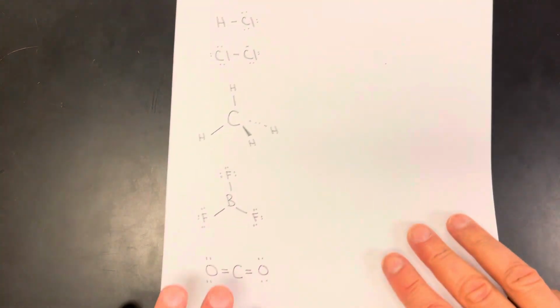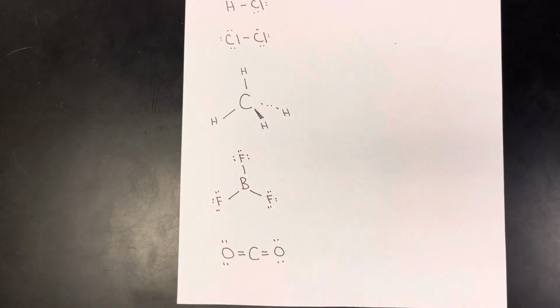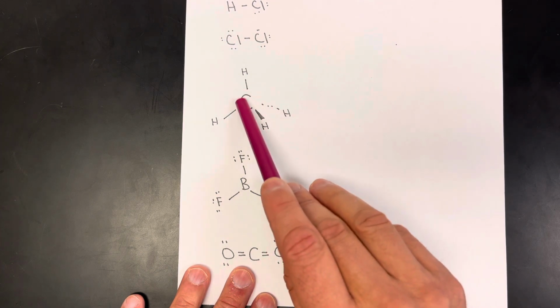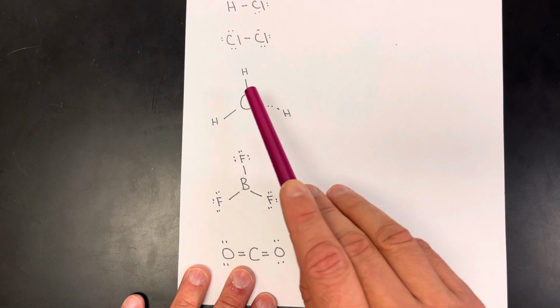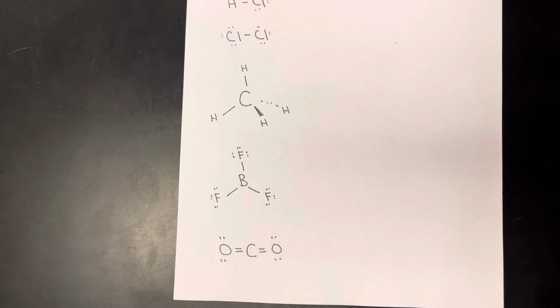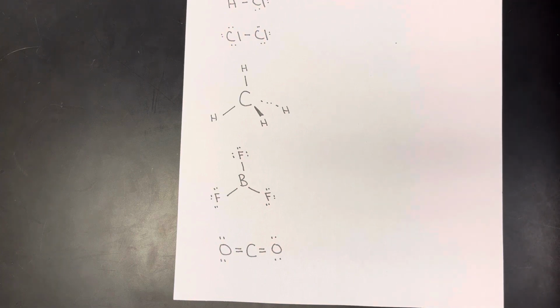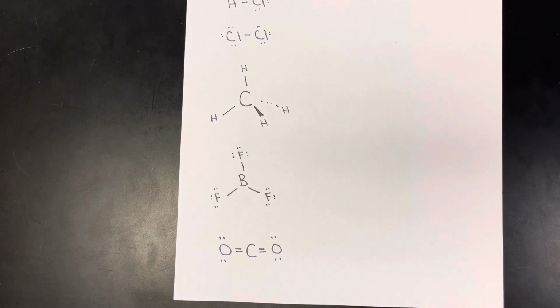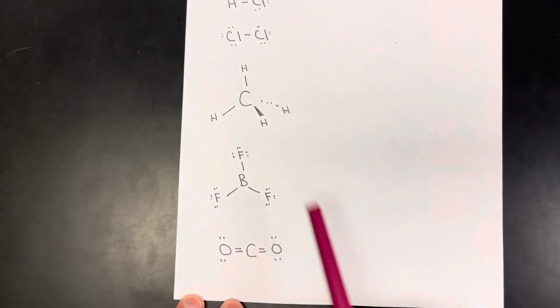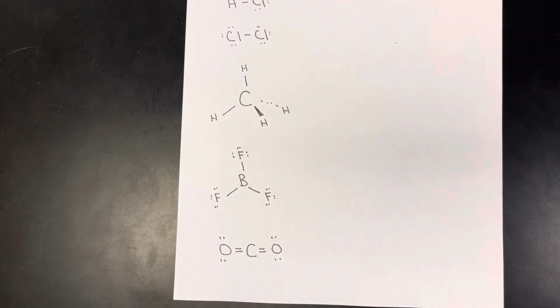Well, what about those hybrid orbitals? What kind of electron orbital overlap would they do? Okay, so this next one is CH4, okay? Now, what kind of orbitals are overlapping for the carbon, okay? And from our last lesson, we learned about hybridization, specifically of carbon. And to do hybridization, you have to count the number of electron domains. There's 1, 2, 3, 4 electron domains around the carbon.